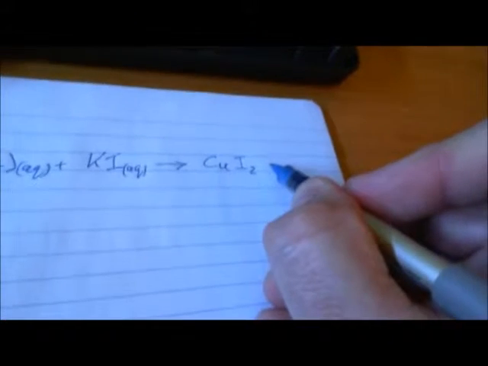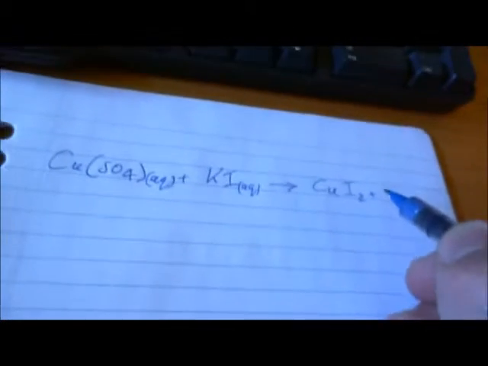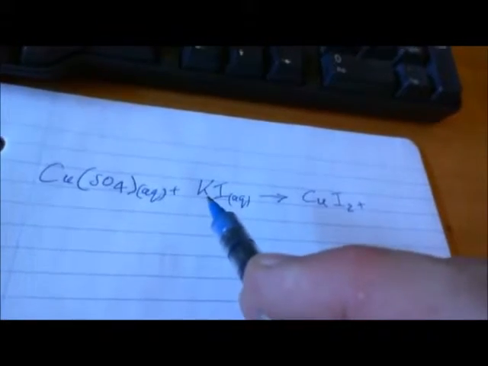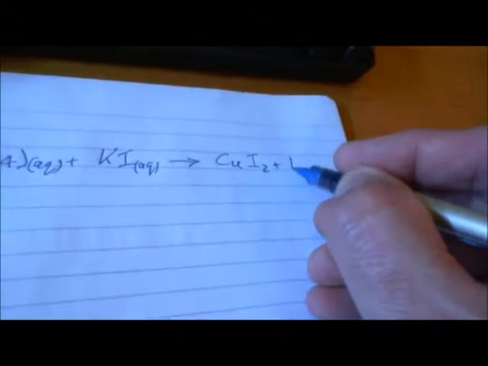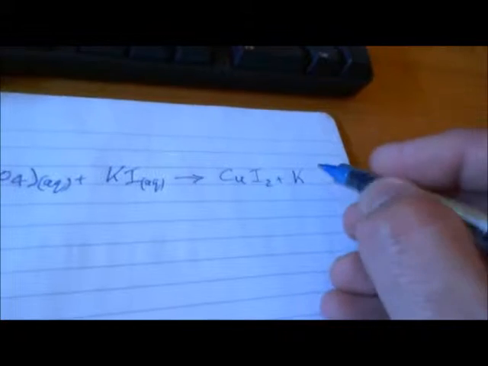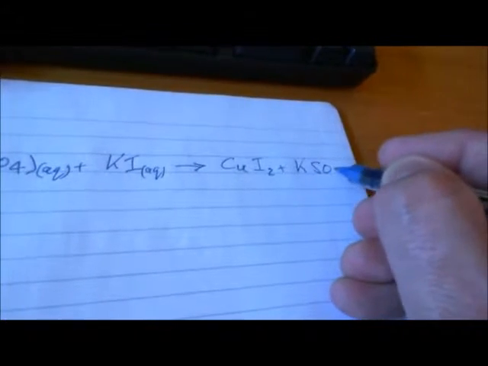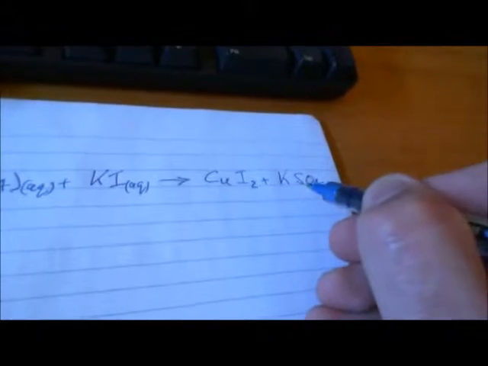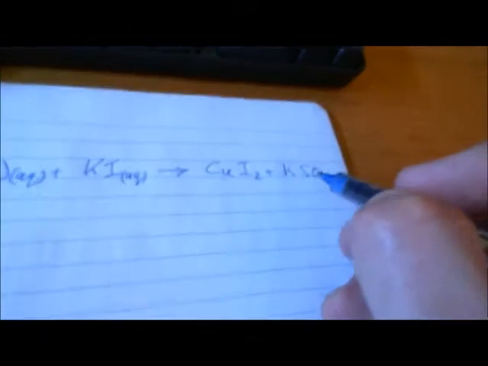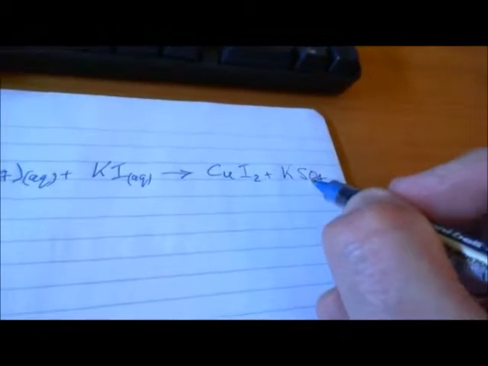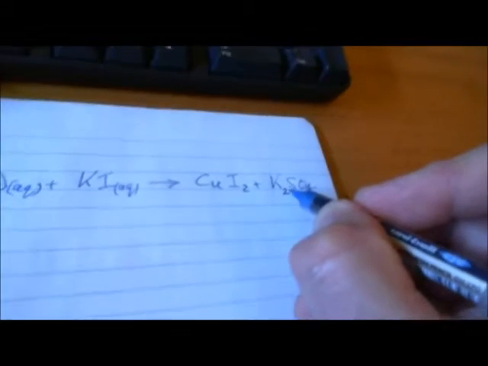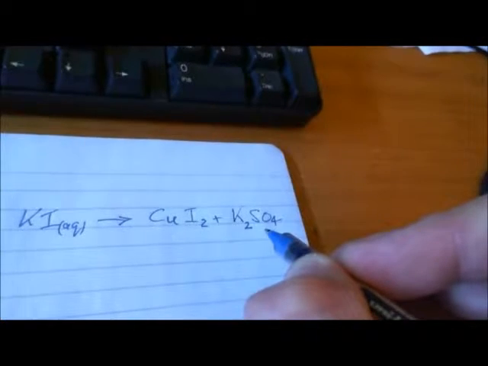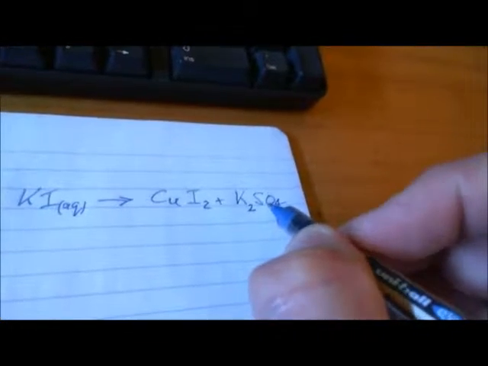Then the other possible product is potassium sulfate. Sulfate has a charge of 2 minus, so we would need 2 of the potassiums to balance the charge against the sulfate group. Are you clear? Hopefully you are.